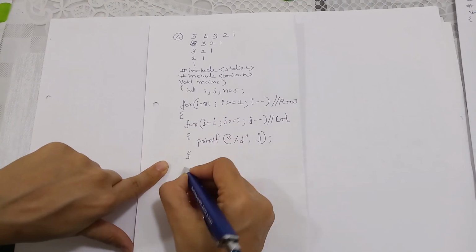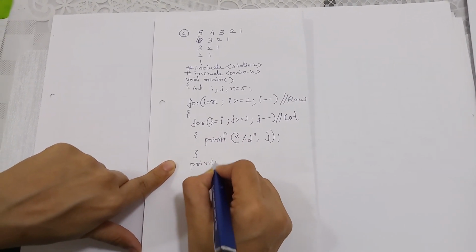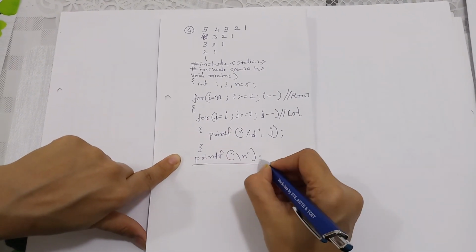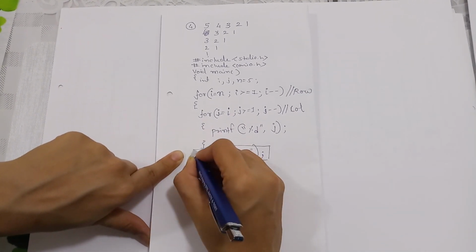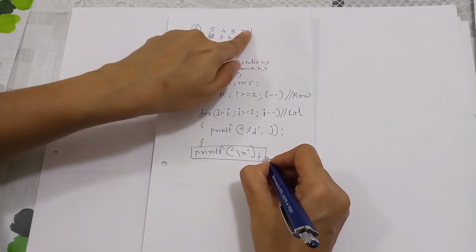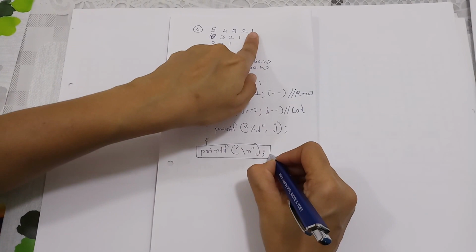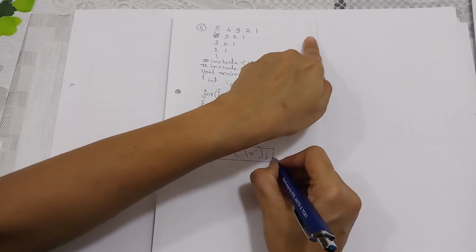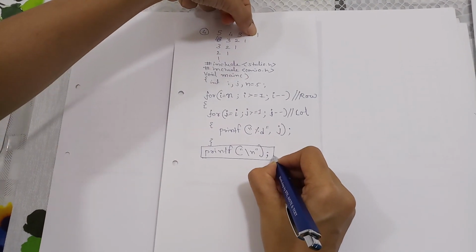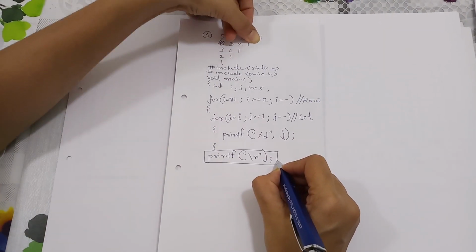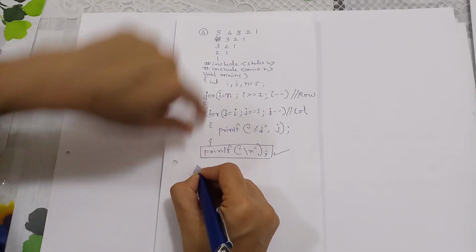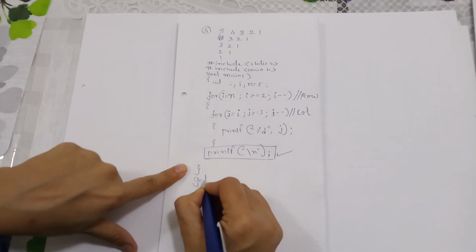After completing each and every row, new line character. This line is very important as it gives you the proper pattern. If you skip this line, then whatever values you are printing will be printed in one line. It will be 5, 4, 3, 2, 1, then 4, 3, 2, 1, then 3, 2, 1, 2, 1, 1. It will be one single line. But after 1, you need to enter, right? You need to print enter, which is the new line character. So this is a very, very important line. And here your code is over.